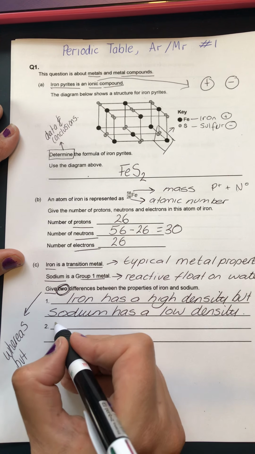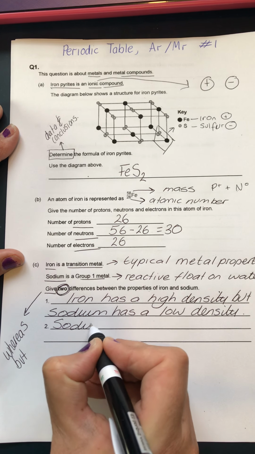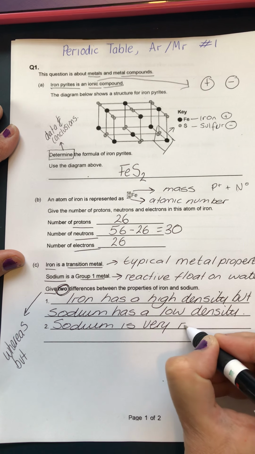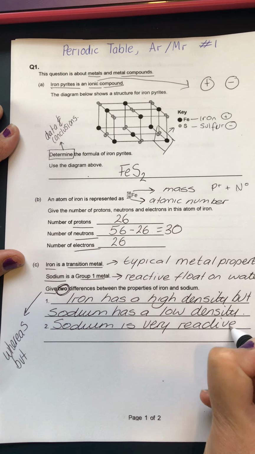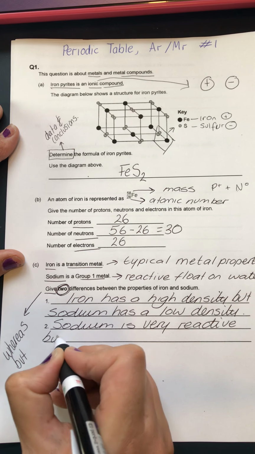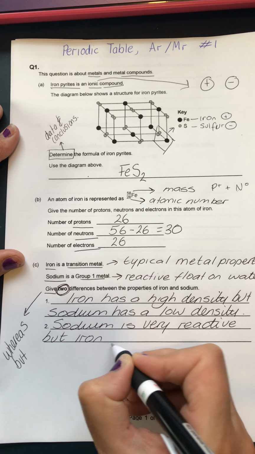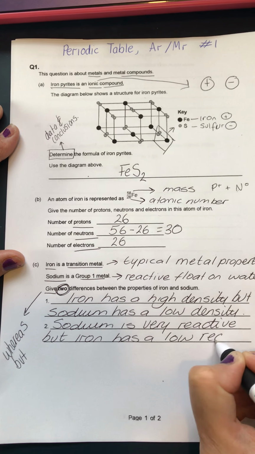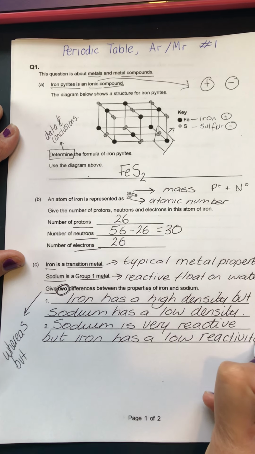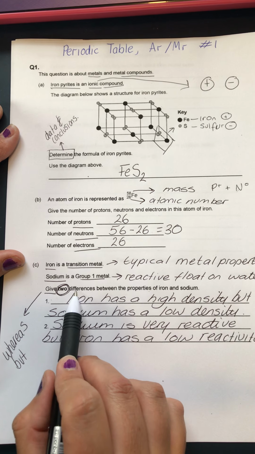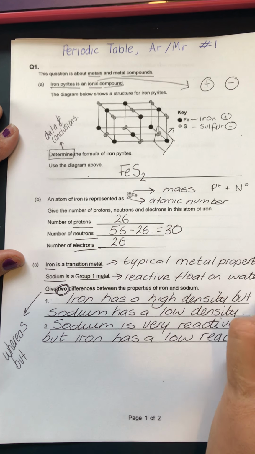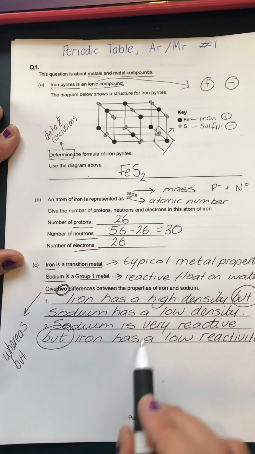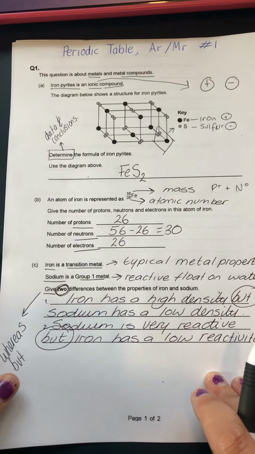The next one, sodium is very reactive, but iron has a low reactivity. Okay, so I've put 2 direct differences. I've got things here like but, so I'll put my keyword in there, but. So 2 direct comparisons to show the differences.